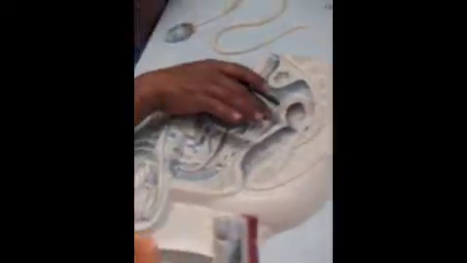Now, we have this guy over here. It's a gland. The gland.